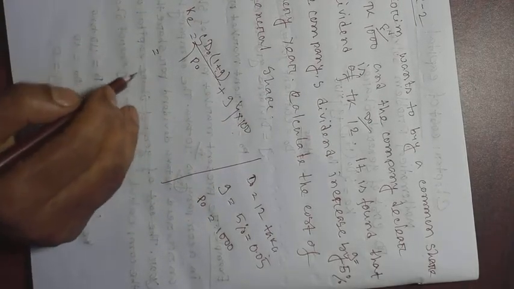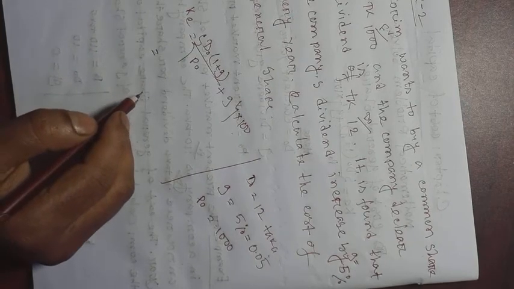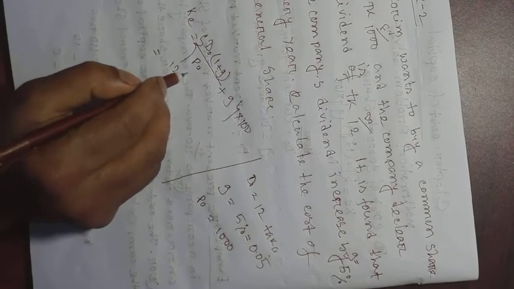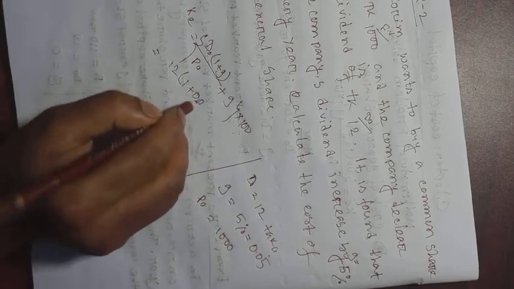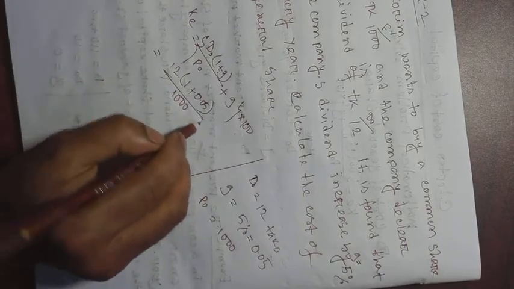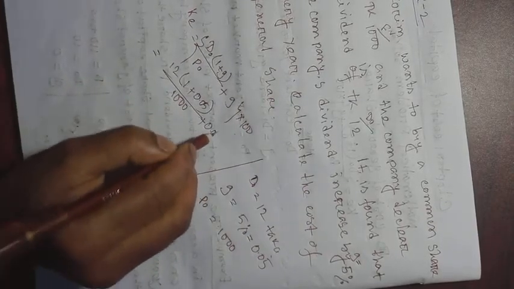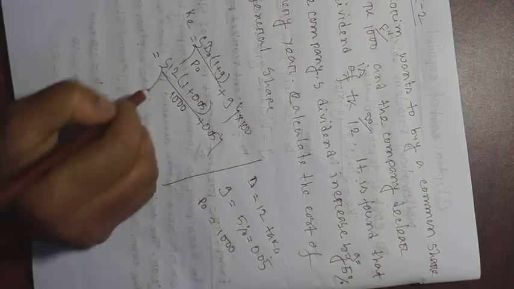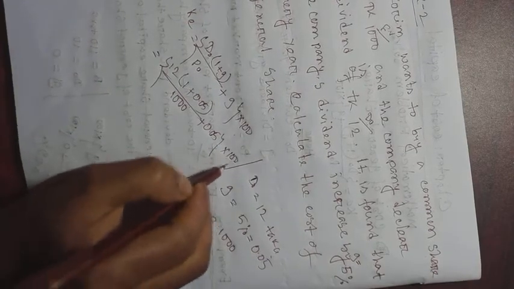So I put all of the elements' values here. D0 is equal to 12 taka, bracket 1 plus g, where g is equal to the growth rate. Here the growth rate is 0.05, divided by P0. Here P0 is equal to 1000, plus g is equal to 0.05, into 100.